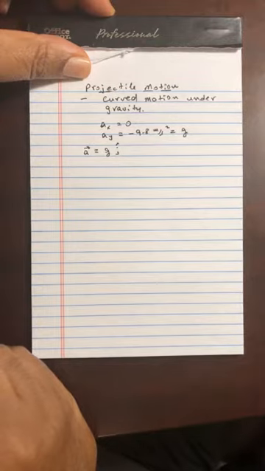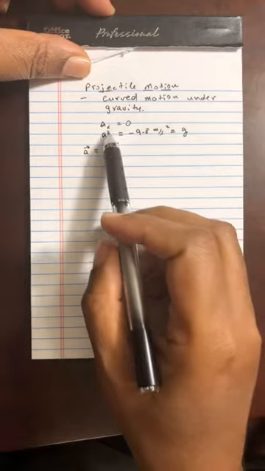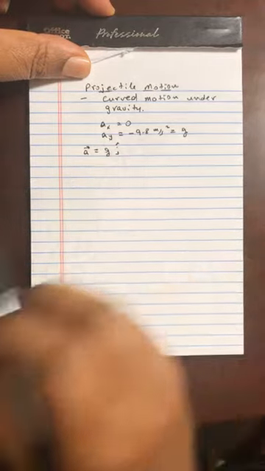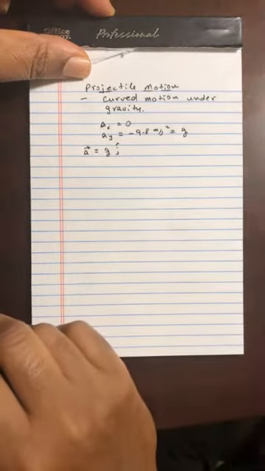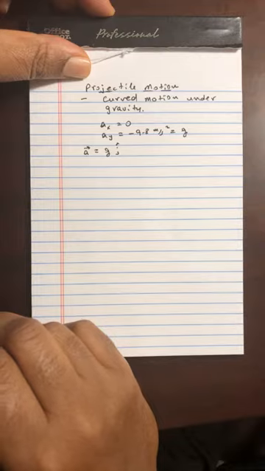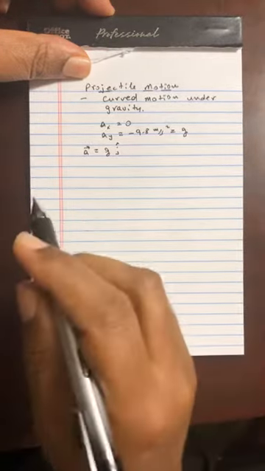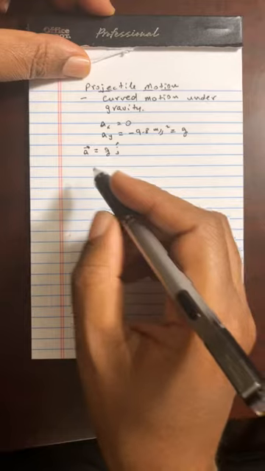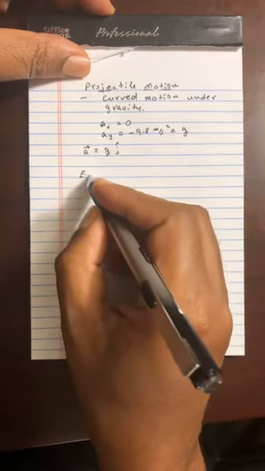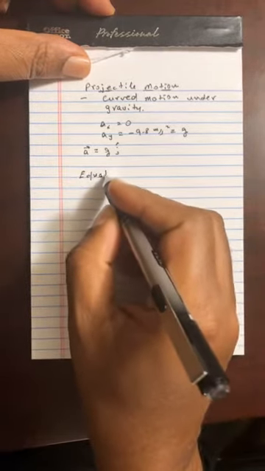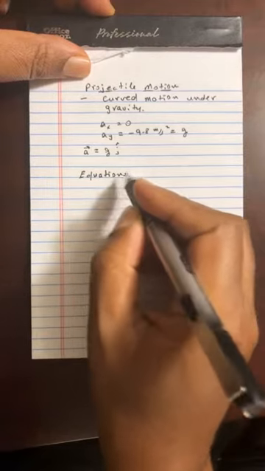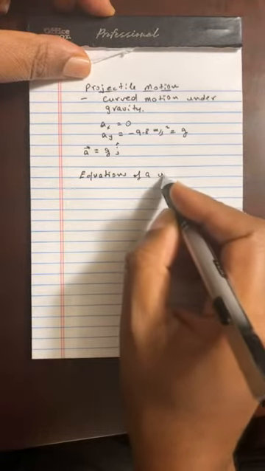To get equations of projectile motion, all we're going to do is put ax equals 0 and ay equals negative g in the equations of a uniformly accelerated motion. So first let me write the equations of a uniformly accelerated motion, and then we're going to specialize to projectile motion.